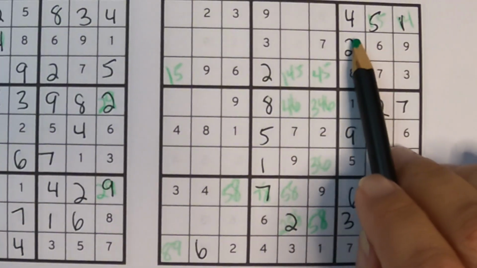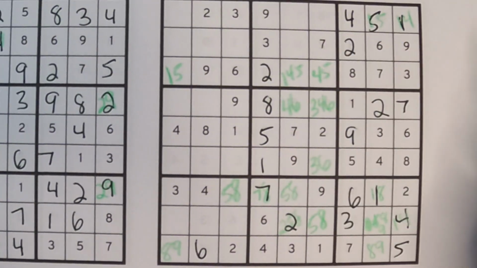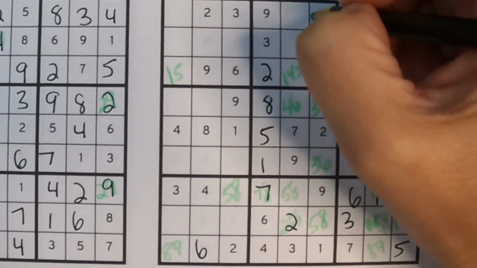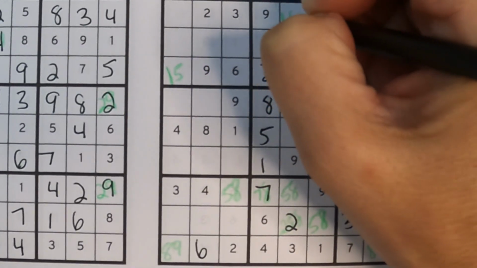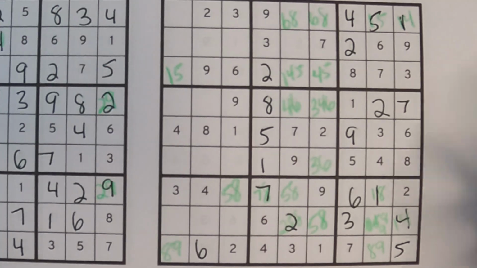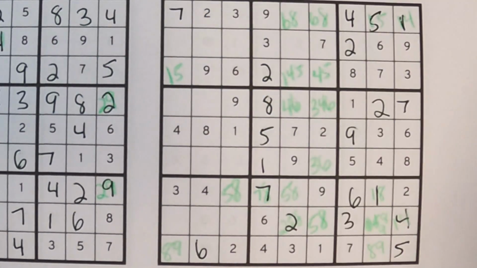For this top row now, we're missing 6, 7, and 8. We've got a 7 here, so 6, 8. Same here, 6, 8. And that means the only place the 7 can be in that row is here.